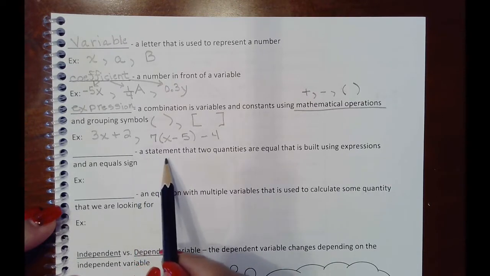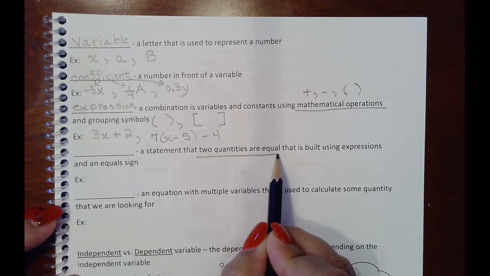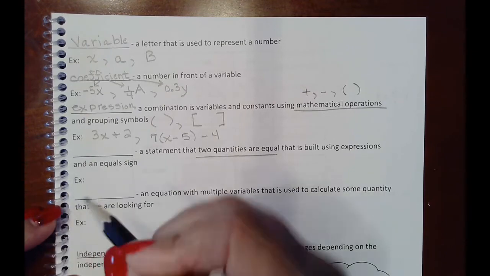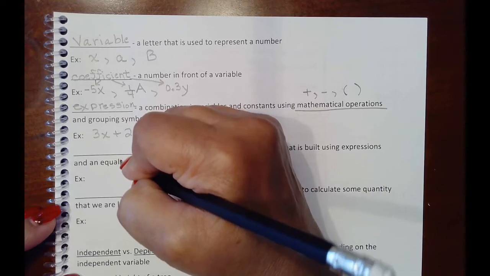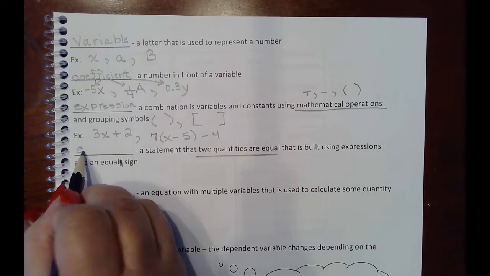Next definition: a statement that two quantities are equal, which is built using expressions and equal signs. Okay, so this is called an equation.